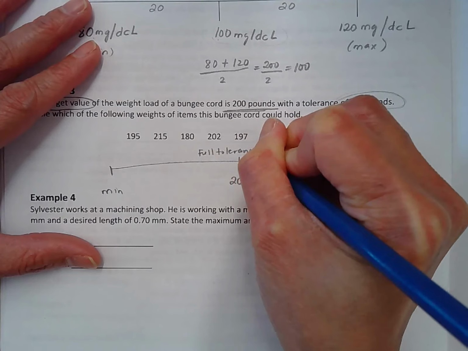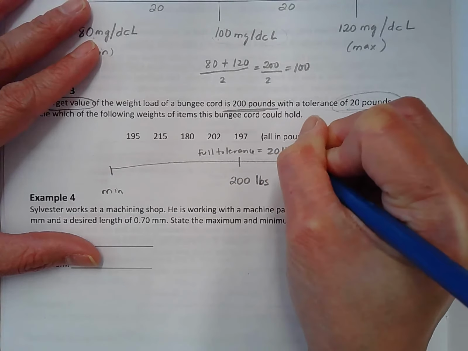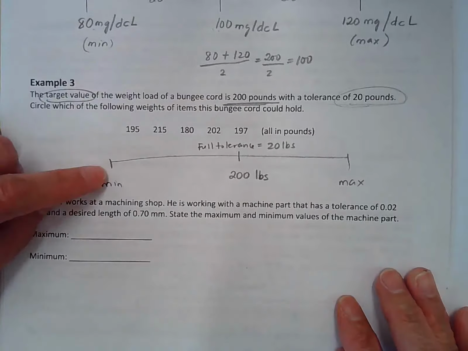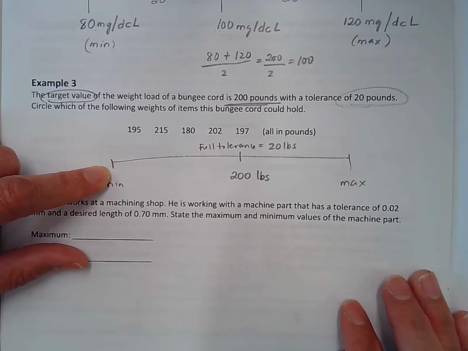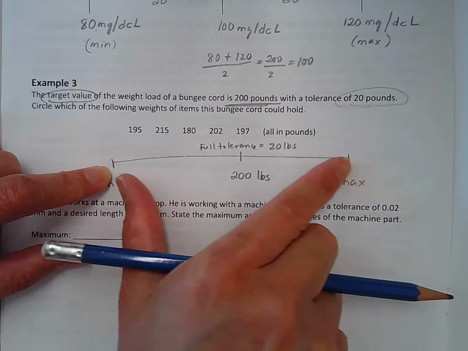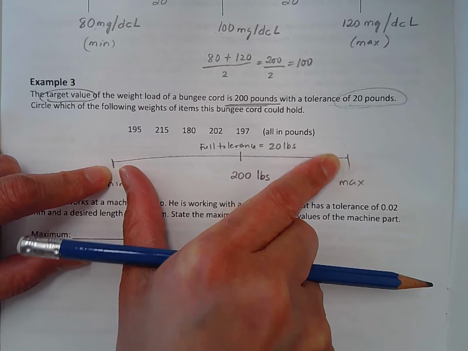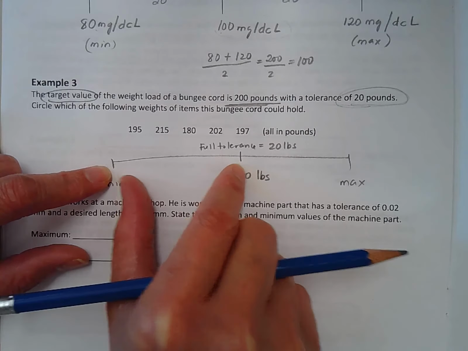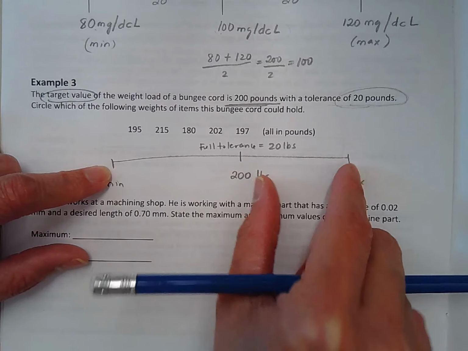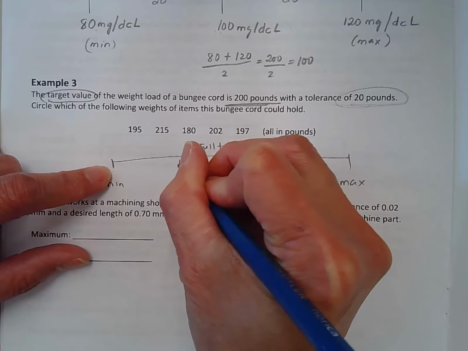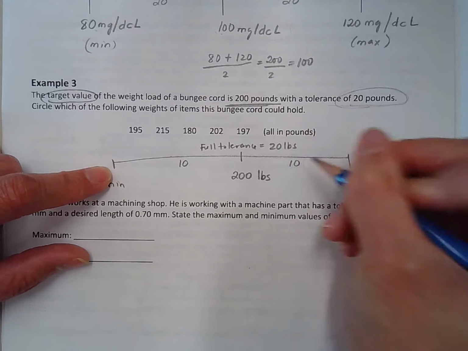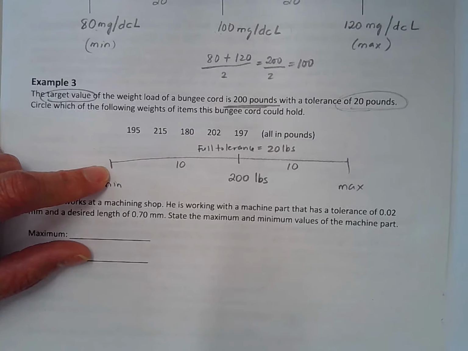If the full spread from minimum to maximum is 20 pounds, what would be the half? Half would be 10 and 10 pounds.